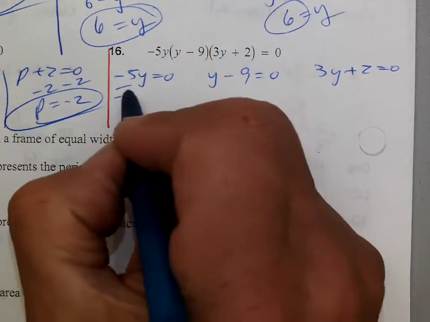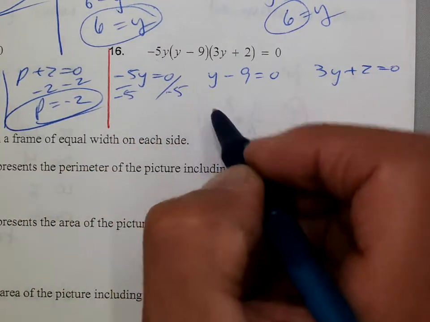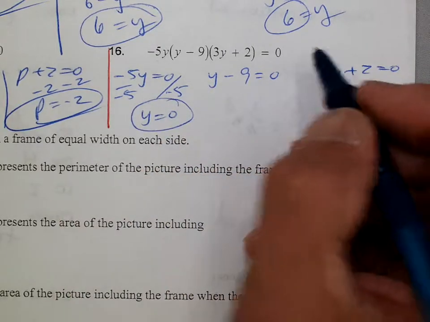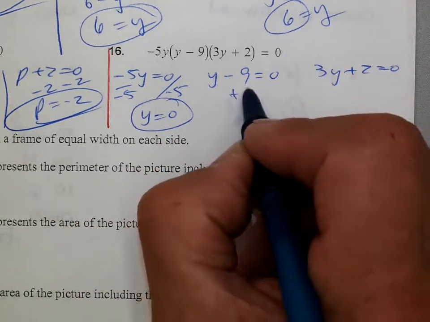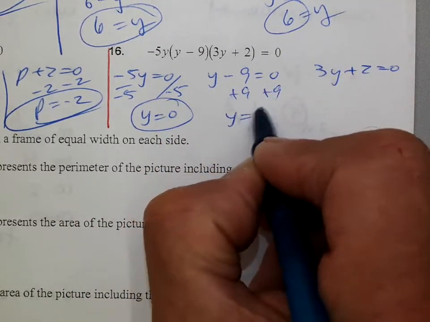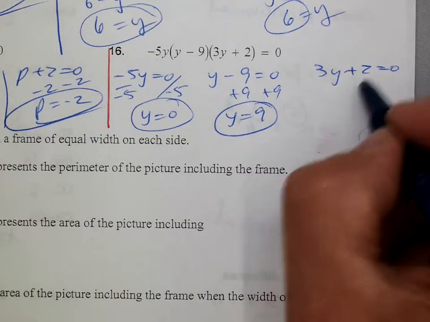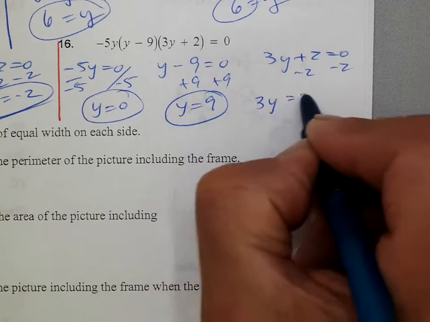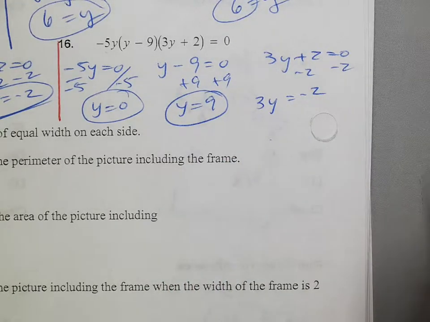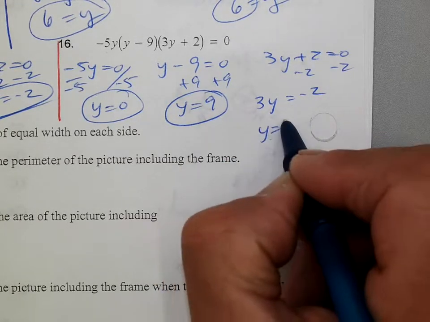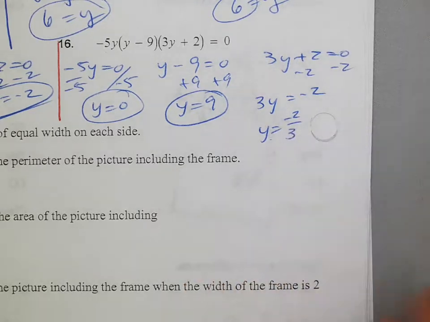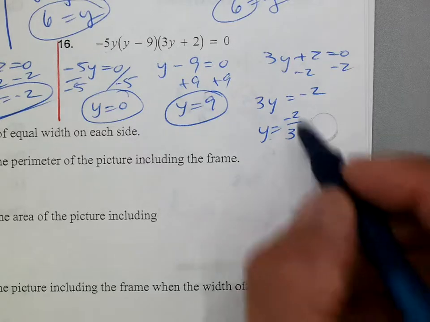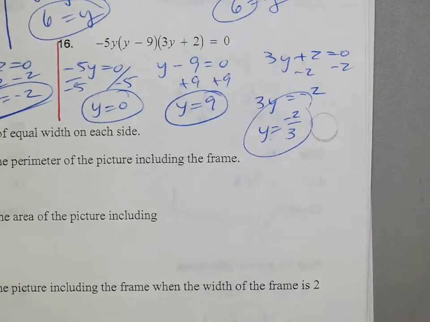Divide by negative 5. 0 divided by anything is going to be 0. Y equals 0, okay? Don't let that confuse you. Plus 9, y equals 9. Minus 2, I've got 3y equals negative 2. Divide by 3, y equals negative 2/3, or negative 0.6666 repeating. But I like 2/3 better. It's more accurate, right?